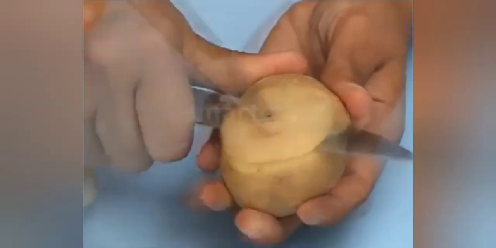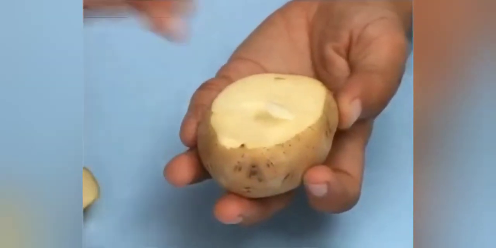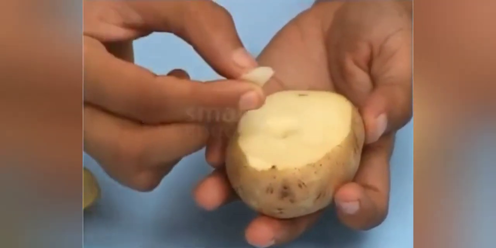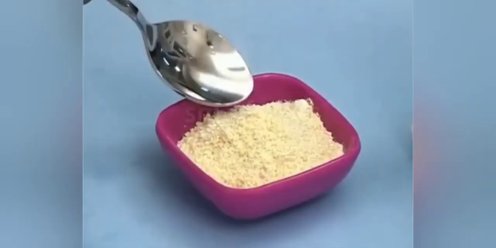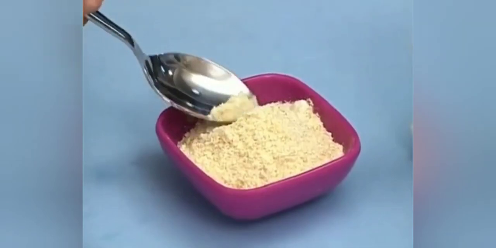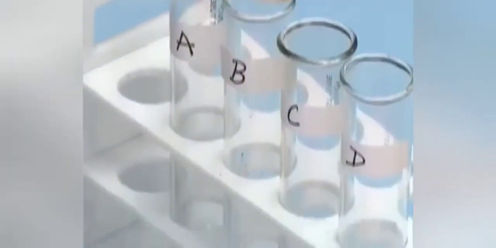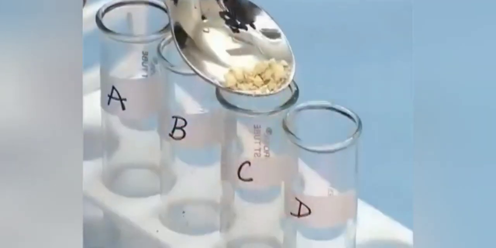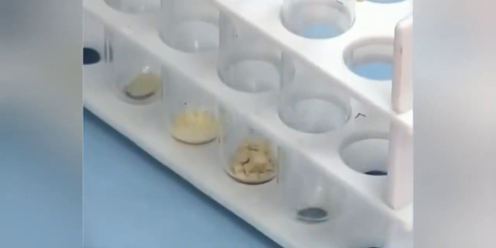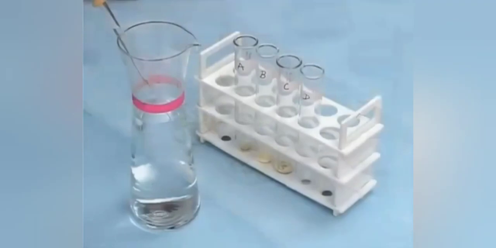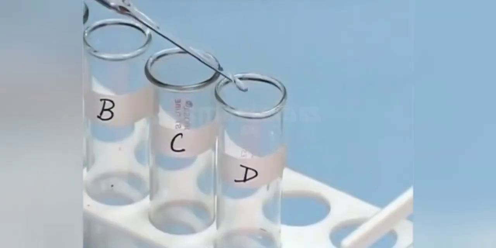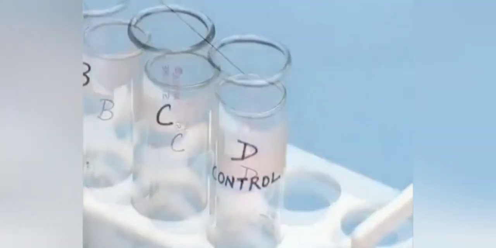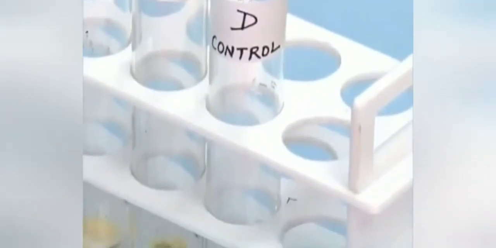Cut a small piece of potato with the knife and put it in the test tube A. Take a little quantity of powdered pulse and put it in the test tube B. In the test tube C, add a few pieces of crushed cashew nuts. In the test tube D, add a little amount of water and label this as control.